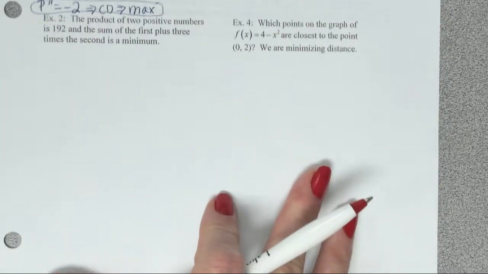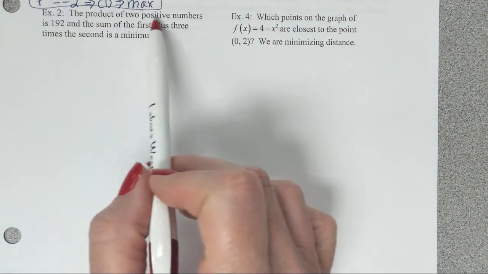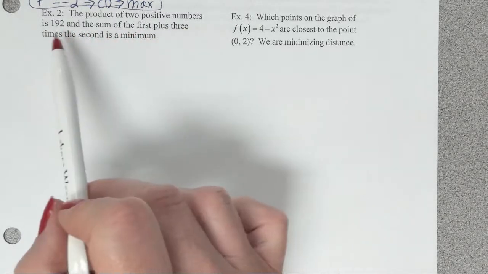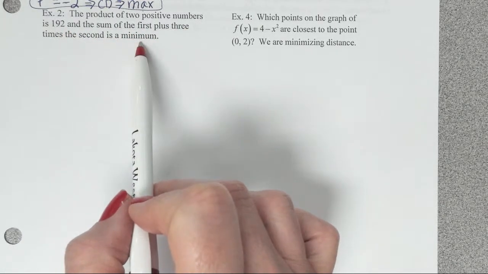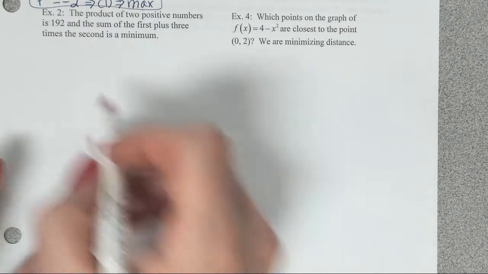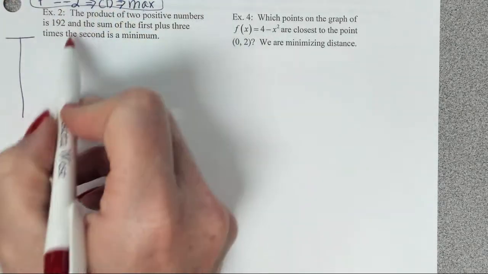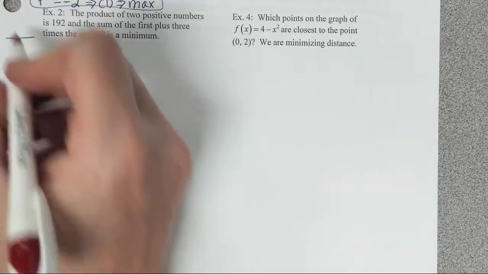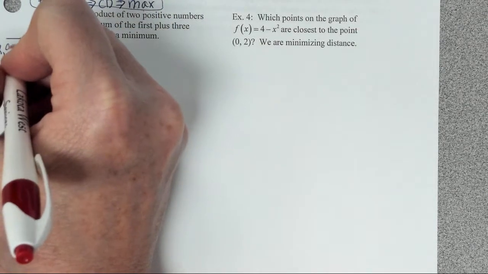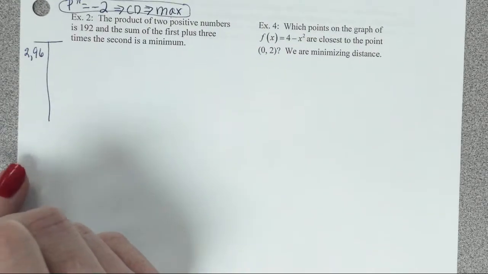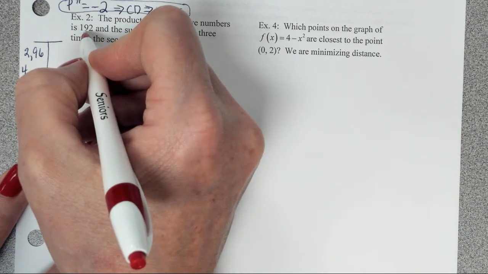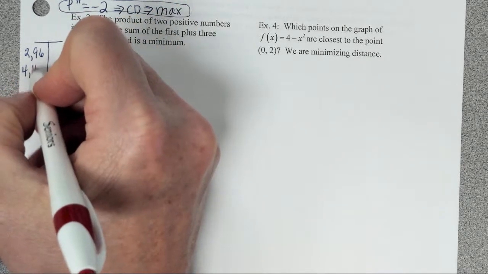All right, let's look at example 2 now. The product of two positive numbers is 192, and the sum of the first plus 3 times the second is a minimum. This is a harder problem. All right, so let's kind of think about what's going on in the problem. So I need two numbers that have a product of 192. So I could do 2 and 96. I could use those two numbers. I could use 4 and, let's see, 4 times 48.